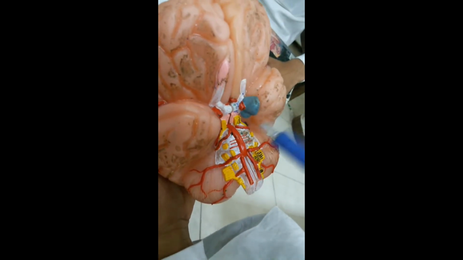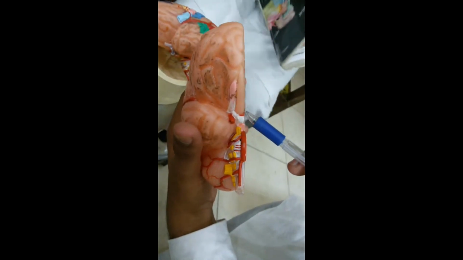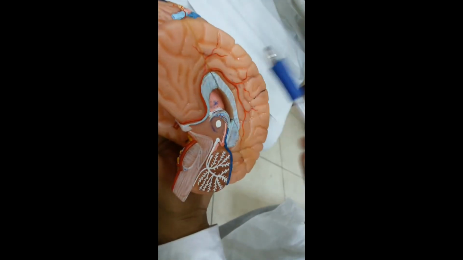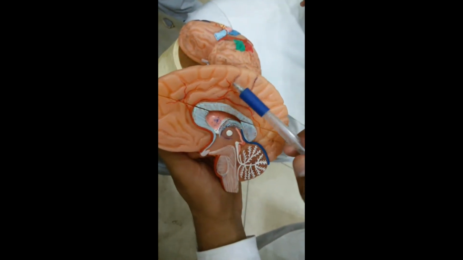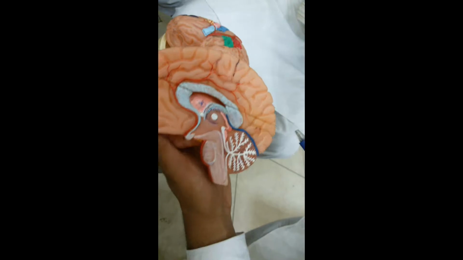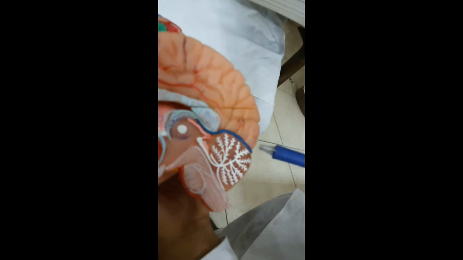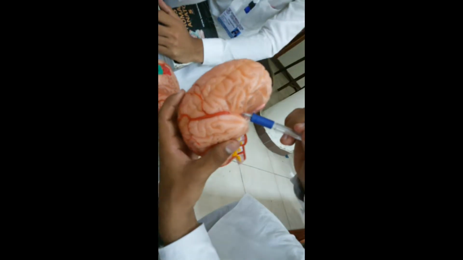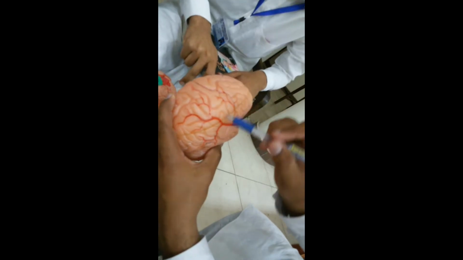Internal carotid artery. From the internal carotid artery, middle cerebral artery and anterior cerebral artery. Anterior cerebral artery then forms the pericallosal artery. This is the callosomarginal branch, paracentral branch. Here there are cingulate branches. Great cerebral vein of Galen. Then the middle cerebral artery comes towards the lateral side, and these are the branches of the middle cerebral artery.